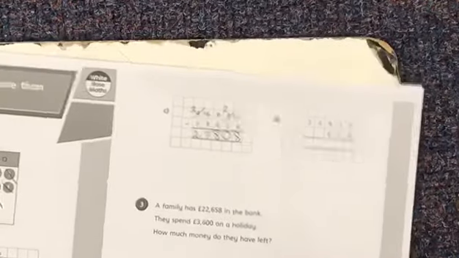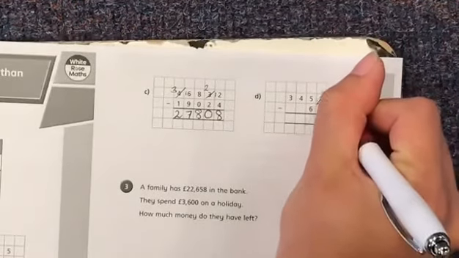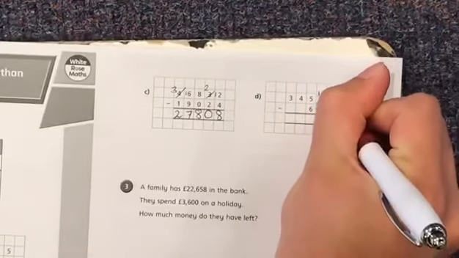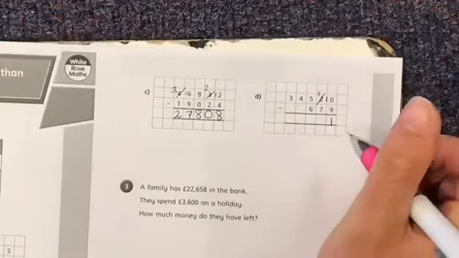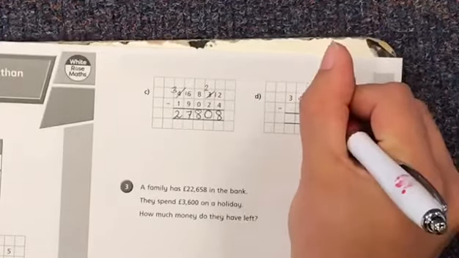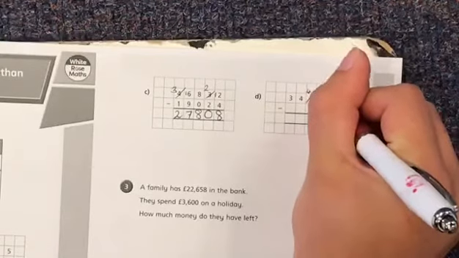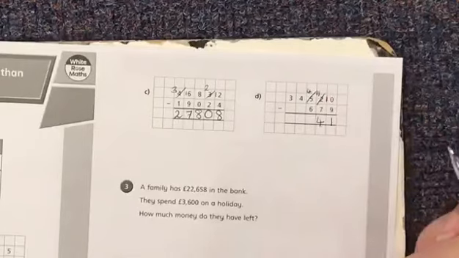Sorry, I've just noticed that it's a bit wonky on the screen. So we're going over here, we're going to exchange one of our 10s. That makes this 10 take away 9, which leaves us with 1. I can't do 1 take away 7, so I need to exchange again. 11 take away 7 is 4.